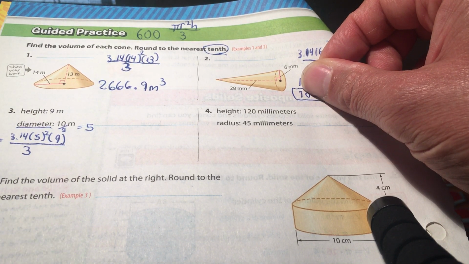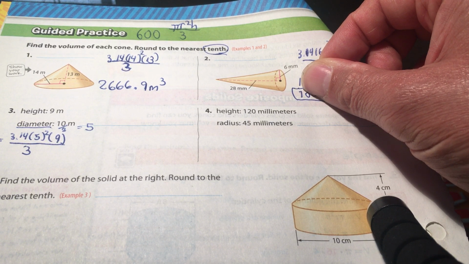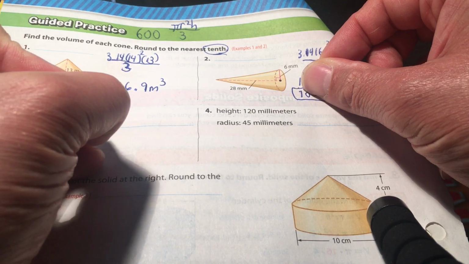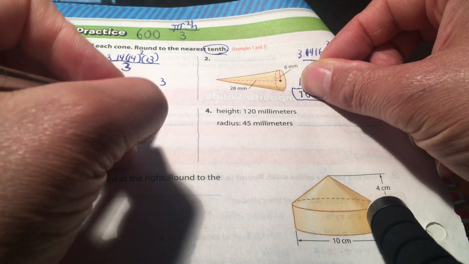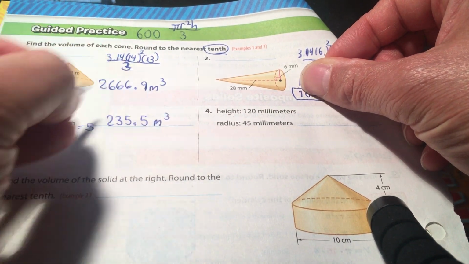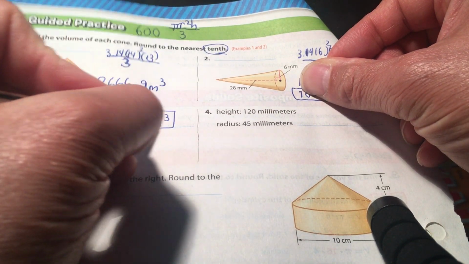So I have the 3.14 times the 5 squared is 25, times the 9, divide that by 3, and I actually just get 235.5. I have nothing there that I have to worry about rounding because that's already at the tenth.